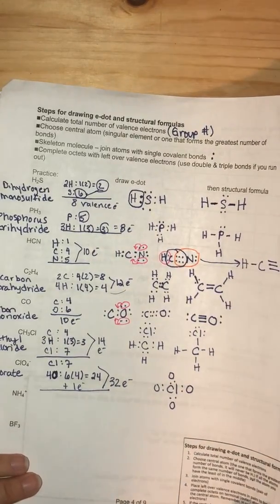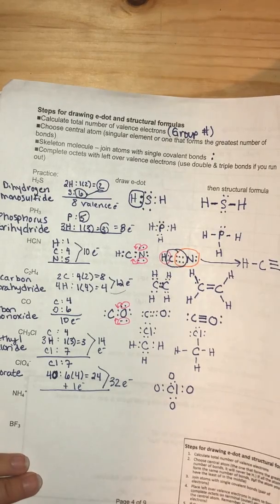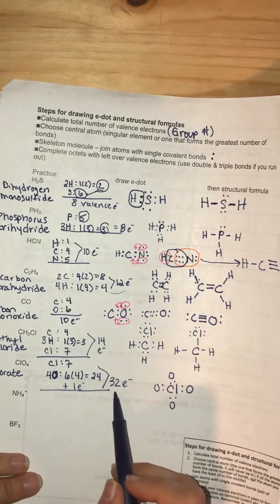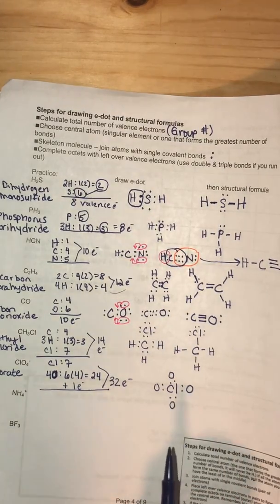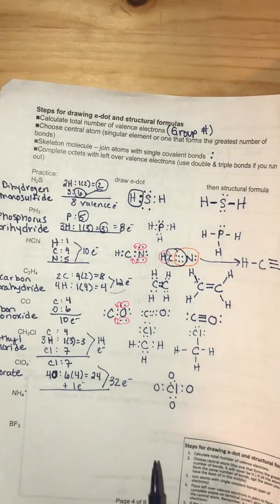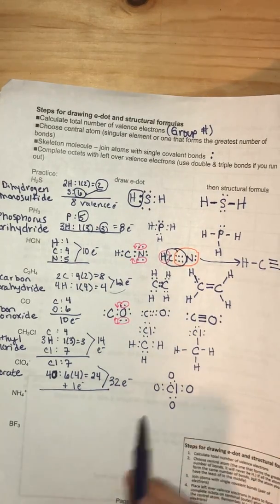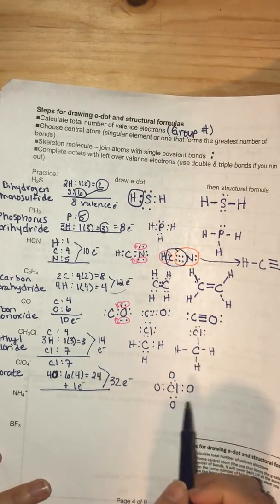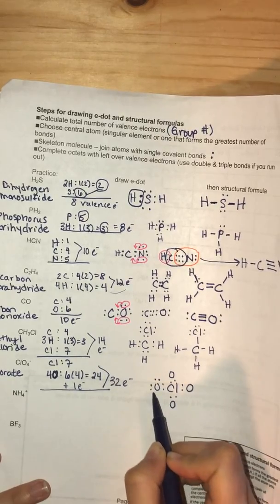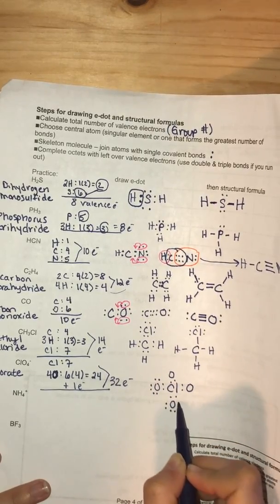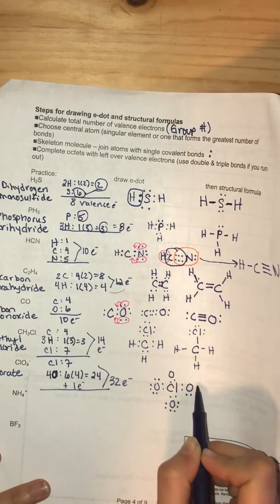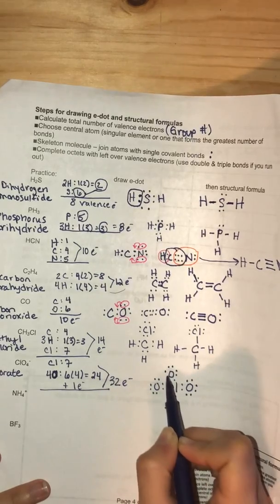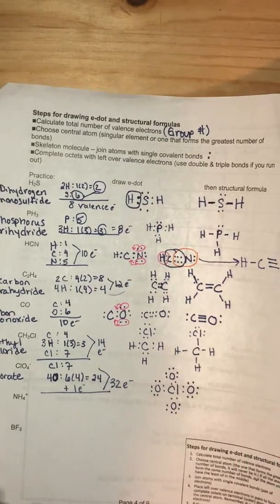We need 32 electrons, yet we only have 8 so far. So we're going to look at the outside atoms first and fill those in one by one. I'm just going to start counting. I have 8 so far, so I'm going to start off at 9. 9, 10, 11, 12, and so on up to 32. That works out perfectly.